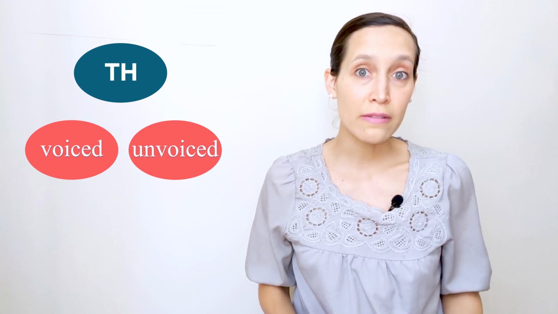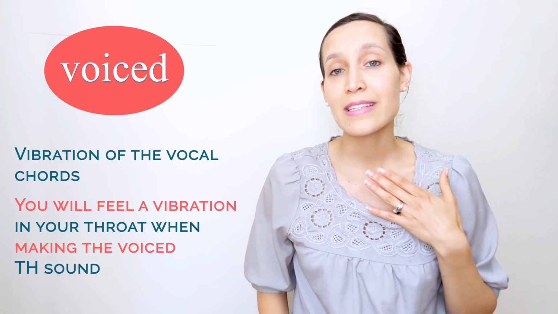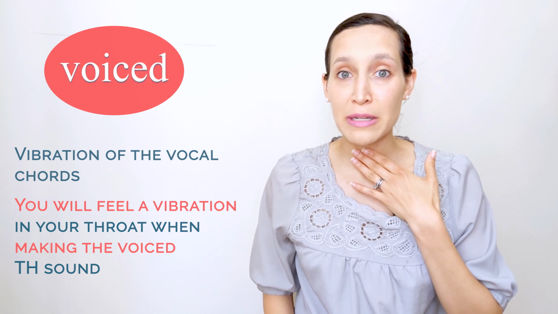So let's get started. The TH sound is a little bit tricky, but the good thing is that you can actually see this sound being produced. The TH sound, like I said, has both the voiced and the unvoiced version of the sound. What do we mean by that? When we say voiced, we're referring to the vocal cords vibration. So when you produce the voiced TH sound, you're going to feel a vibration in your throat.